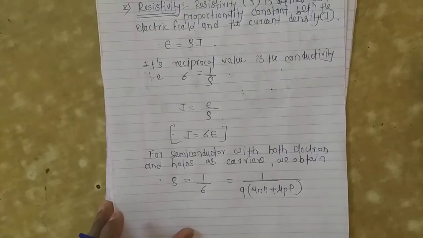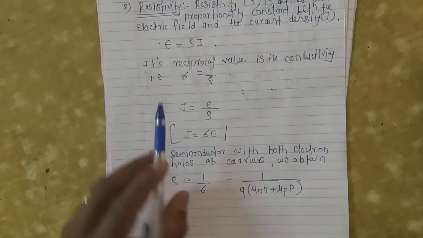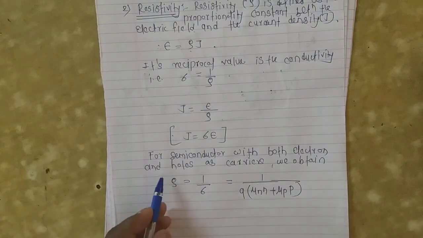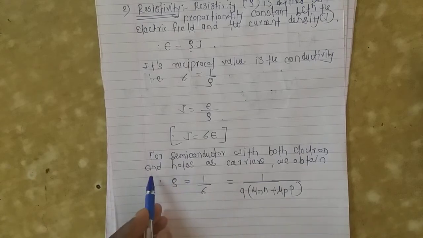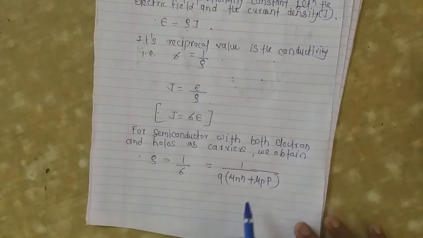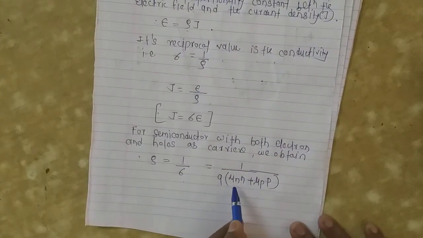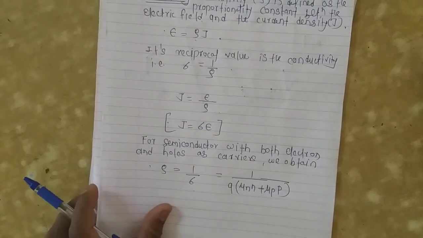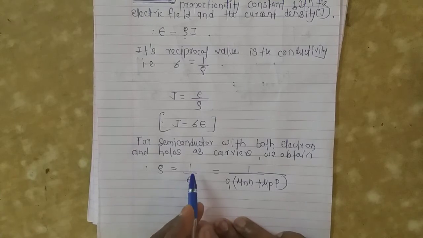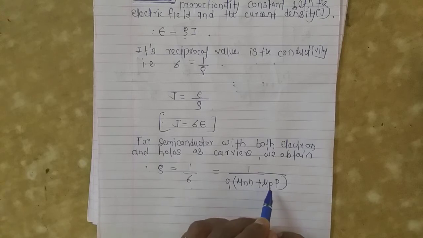Conductivity sigma is equal to 1 divided by rho, according to that equation. But for a semiconductor with both electrons and holes as carriers, we obtain that rho is equal to 1 divided by sigma, which is equal to 1 upon q into (mu n into n plus mu p into p). This is for a semiconductor with both electrons and holes.